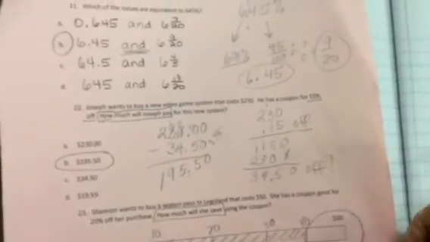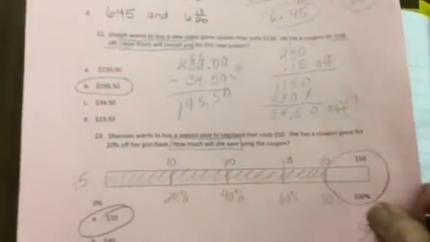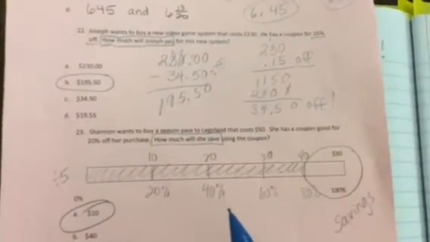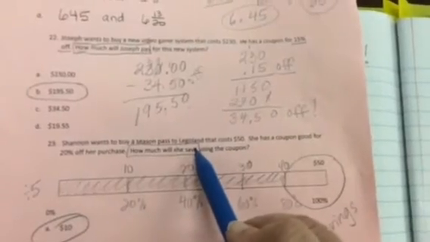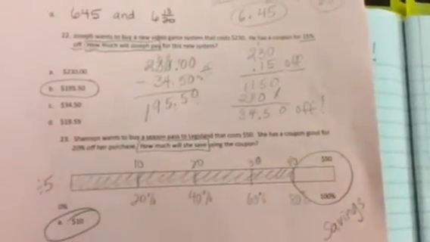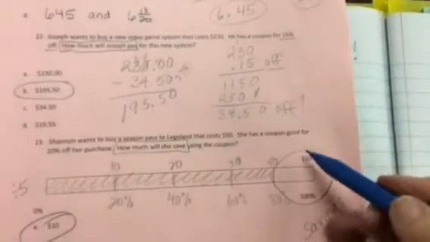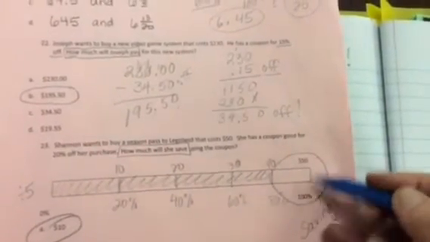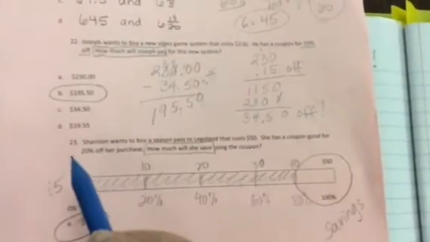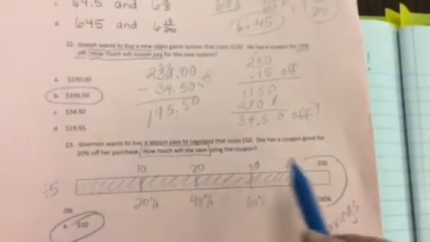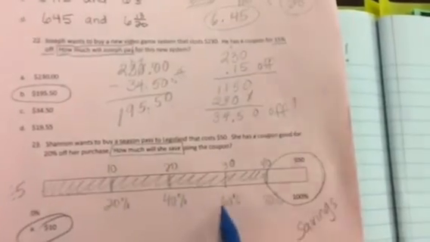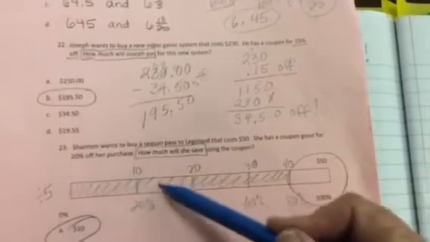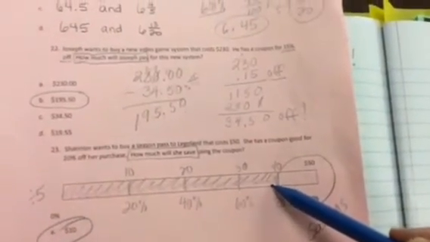All right, 23 also has a discount coupon, but it's not asking what her final price is. It's asking you how much she will save. That's asking you how much is off the price. So it's a $50 thing she wants to buy. 100% of that would be $50. She has a coupon for 20%. So I know that there are 5 sets of 20 in 100. So I broke it into 5 sets. I shaded in what she is paying.